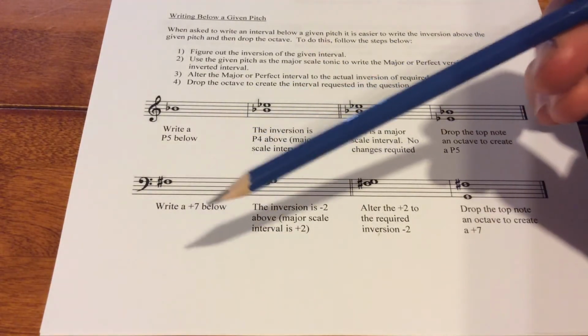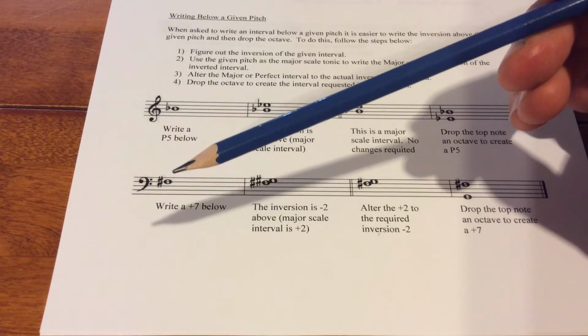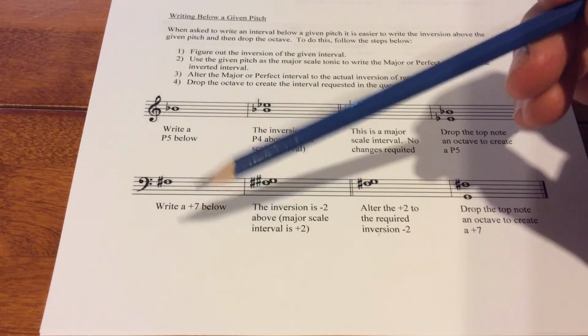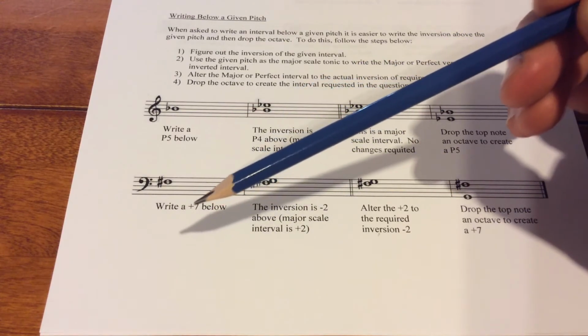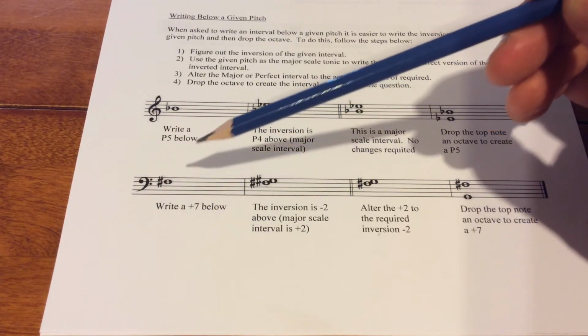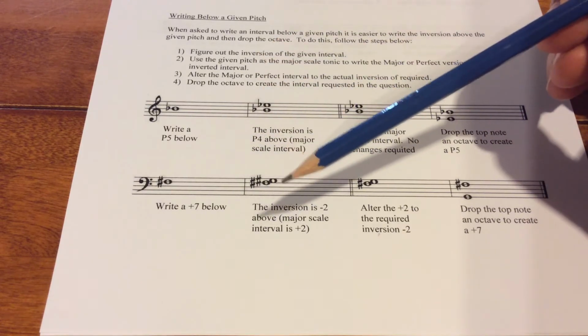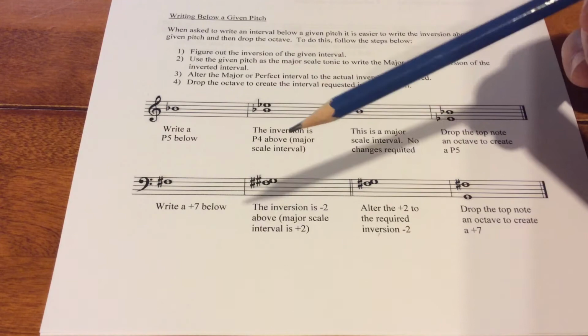Another example, write a major seventh below. In this case, we're in the bass clef, we have an F sharp. An easier way to think of it, major seventh below, right away think the inversion. Minor second above. What's a minor second above an F sharp? In other words, what is a minor second above an F sharp?